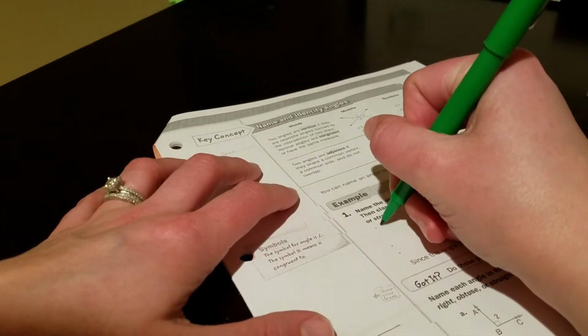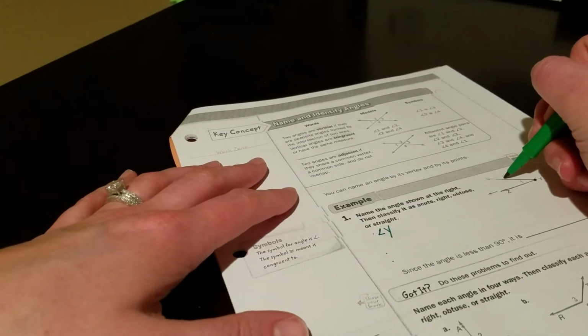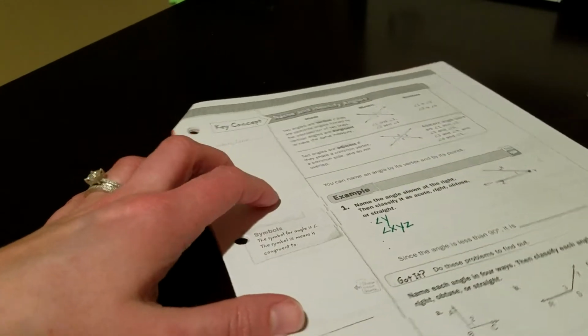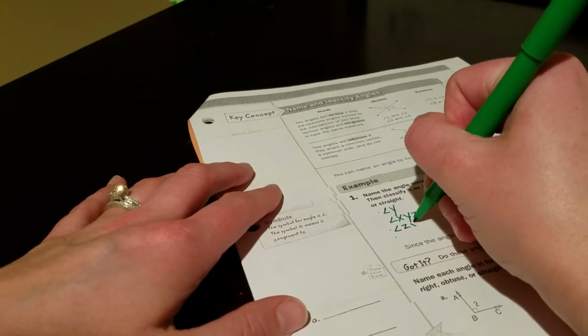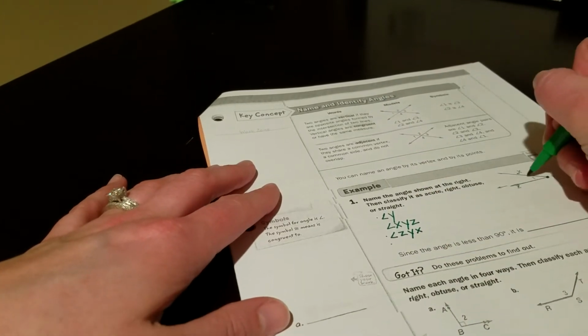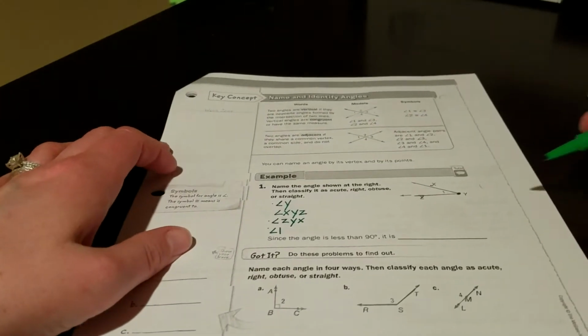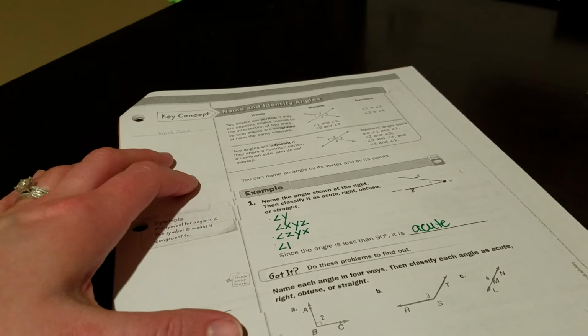We can call this angle Y, because of the vertex. We can also call this angle XYZ, or we could call it angle ZYX. Or, since there's a number inside of it, we could also call this angle 1. Since we can see that it's less than 90 degrees, we can call it acute.